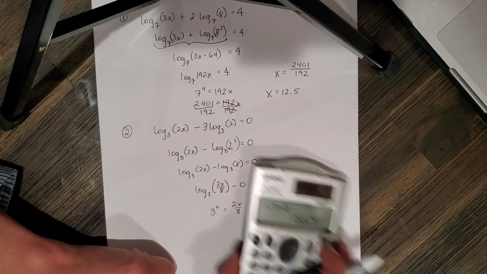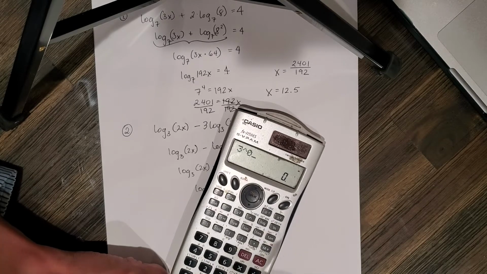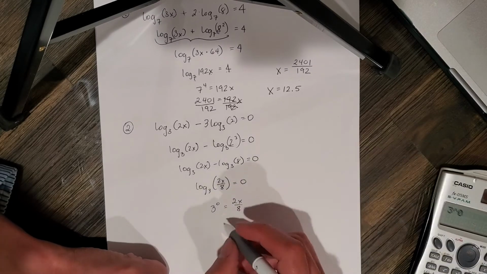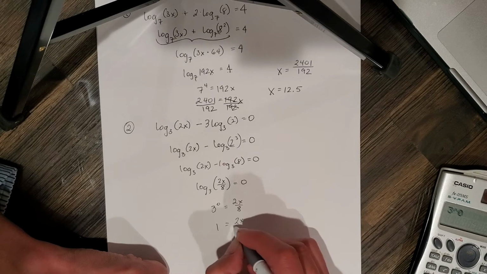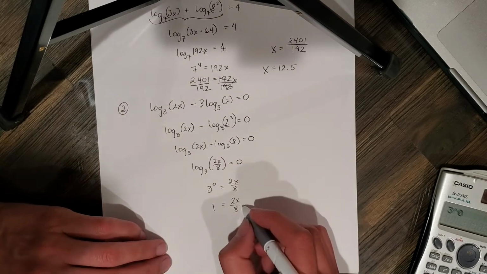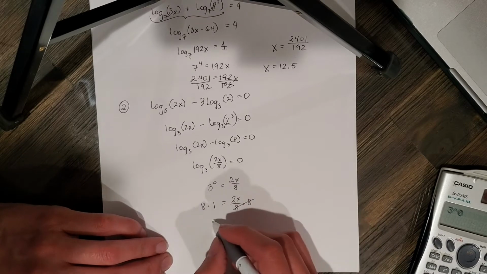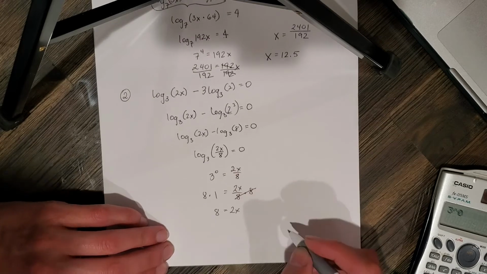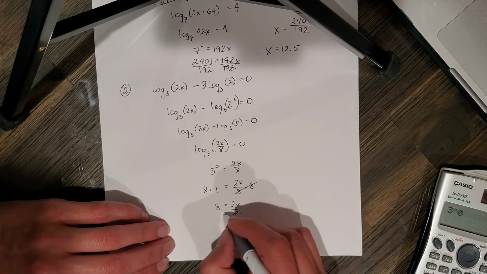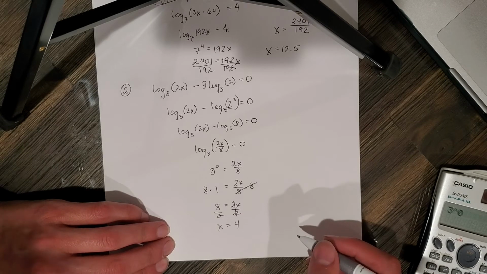But what's 3 to the 0 power? Watch this. 3 to the 0 power is 1. Okay, so they're saying 1 equals 2x over 8. Okay? And so let me multiply by 8 on both sides to get rid of that fraction there. So it's going to look like this. It's going to be 8 equals 2x. Divided by 2, and I get x equals 4. That's it.